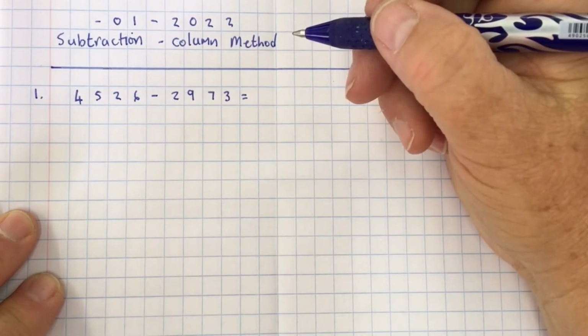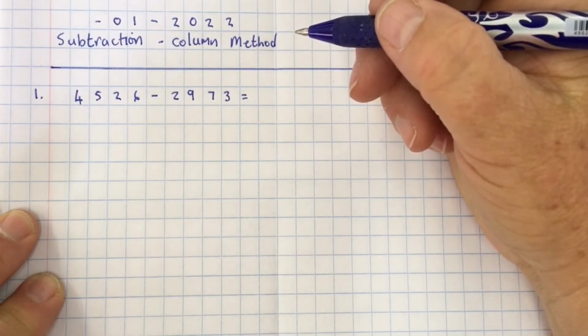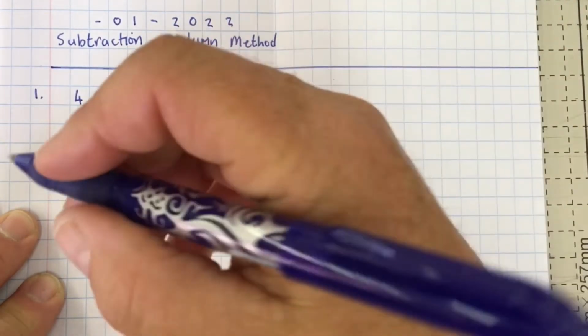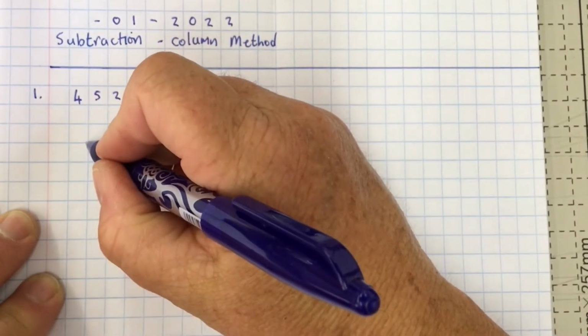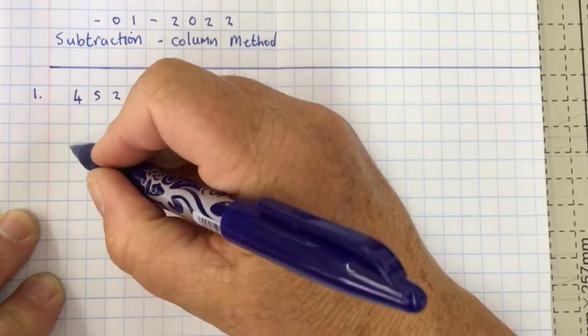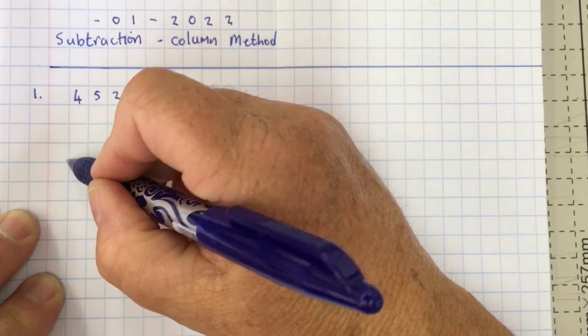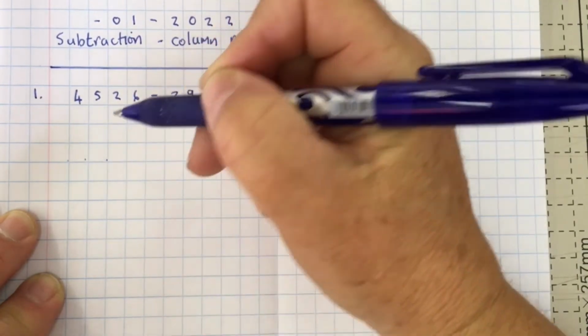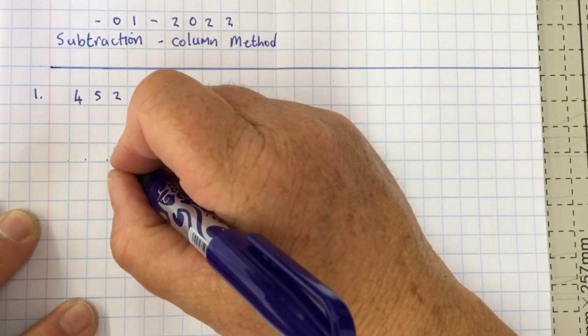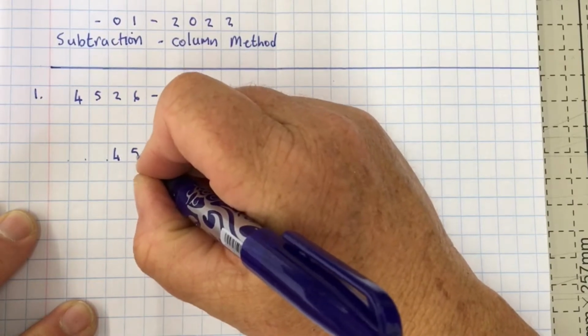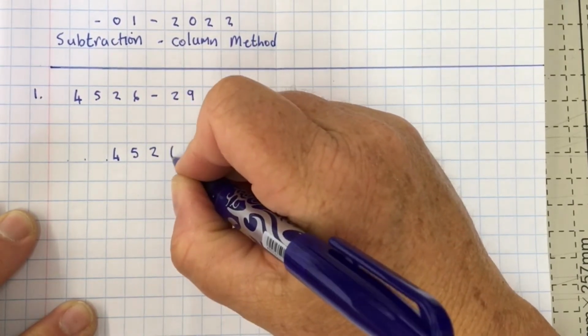That is an open number sentence. You're not supposed to answer it. So let's write down our sums. And we always drop 2 and we move 3 away from the margin. So it's down and 1, 2, 3. So we write down 4, 5, 2, 6.